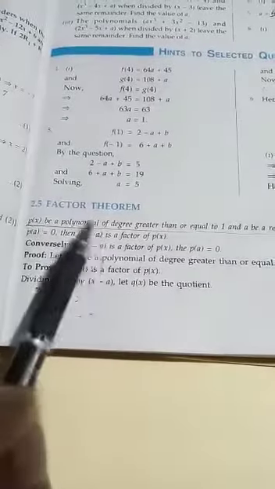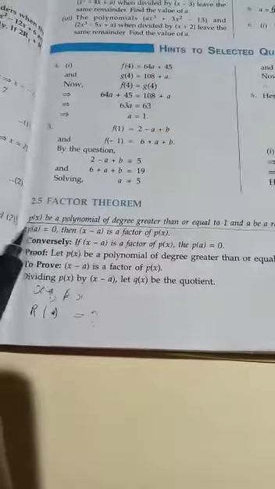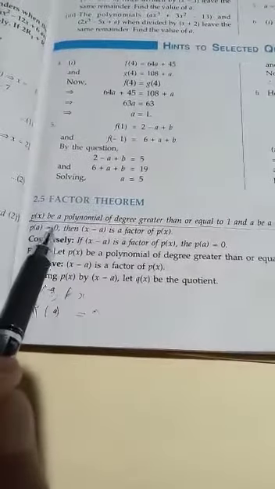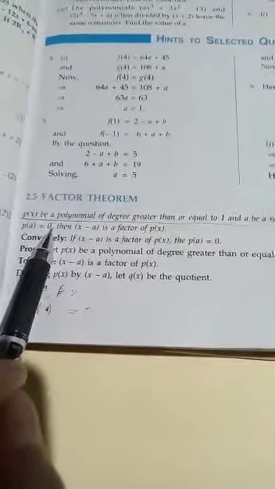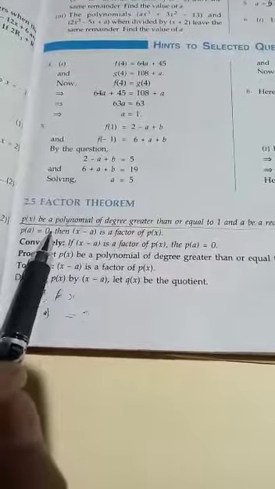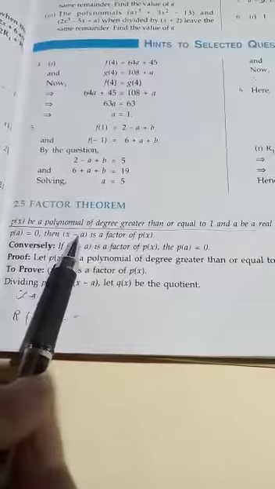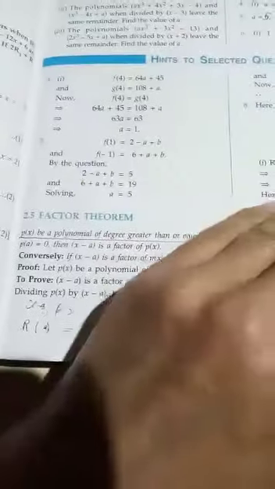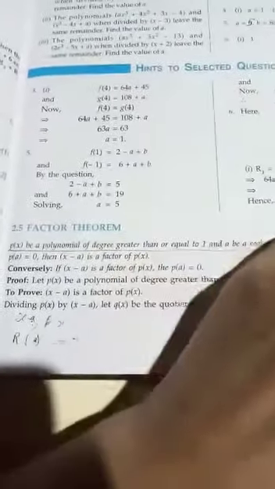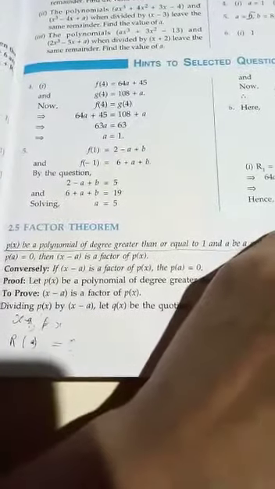So with the help of remainder theorem, if we have p(x) as dividend and x minus a as a divisor, we find the remainder and get it to be 0. So if the remainder is 0, then with the help of factor theorem, we can say that the divisor is a factor of the dividend. Okay, so this one, remember, is a continuation from the remainder theorem only.